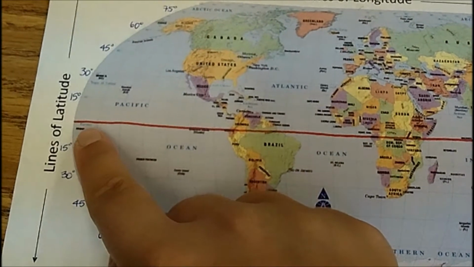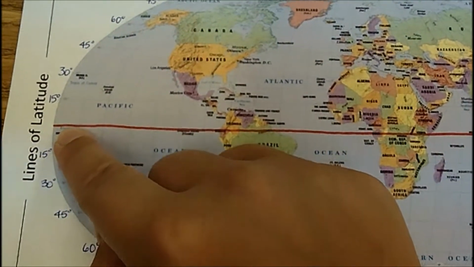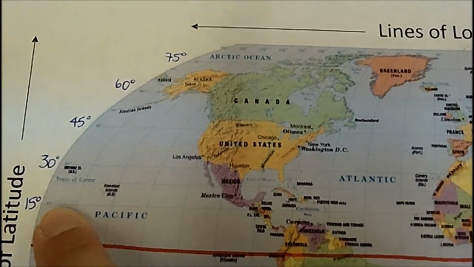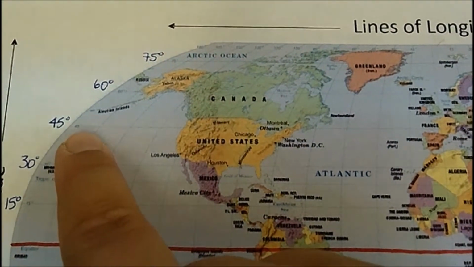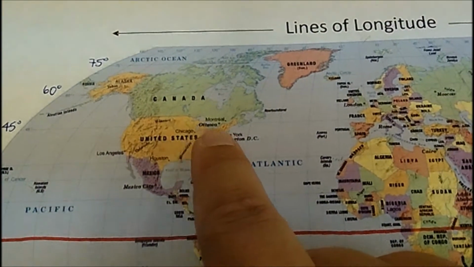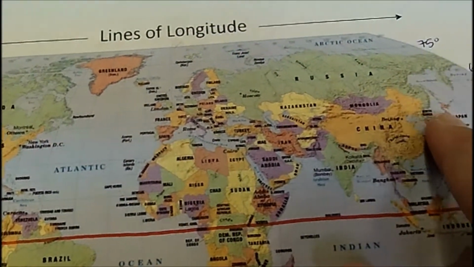First, you find the equator that I have drawn in red. Then you look at the labels of the lines, each line north of the equator: 15, 30, 45 degrees north. This is the line of 45 degrees north latitude. It runs all the way across the map.